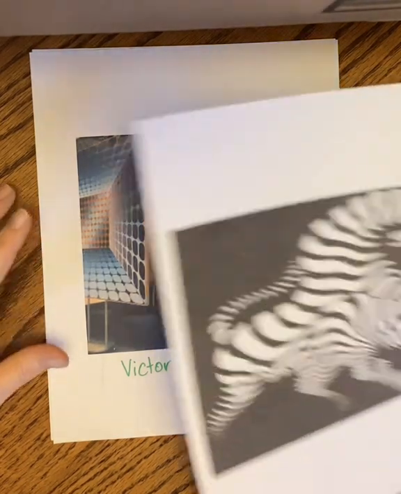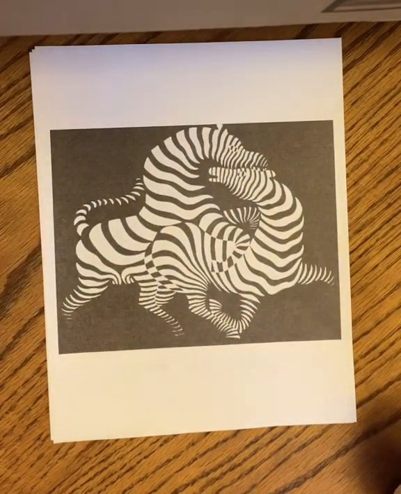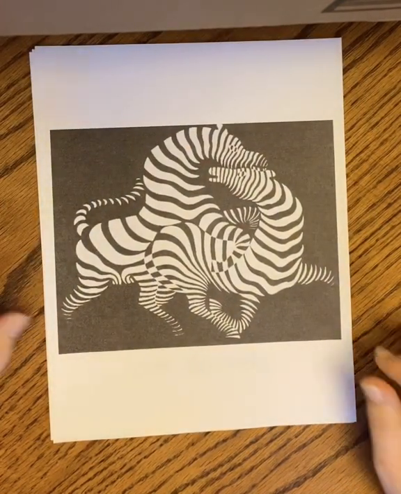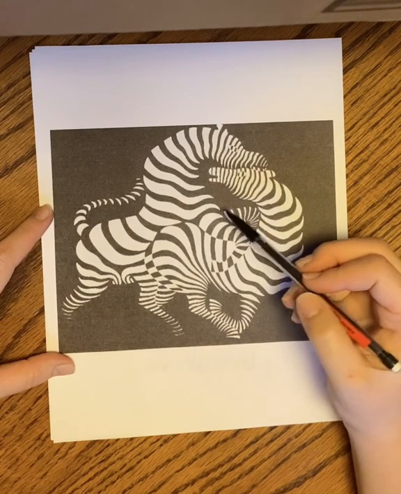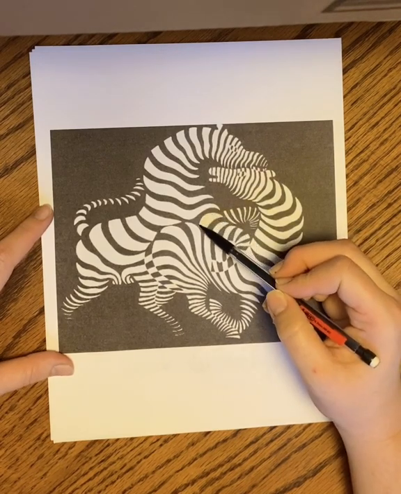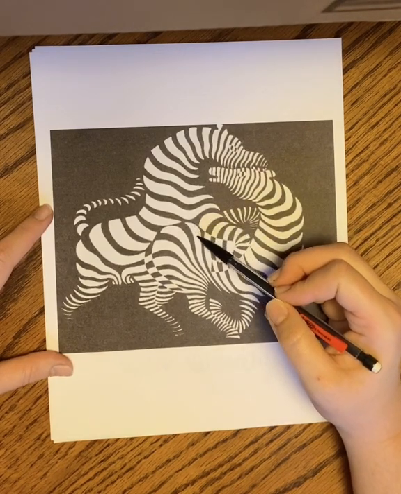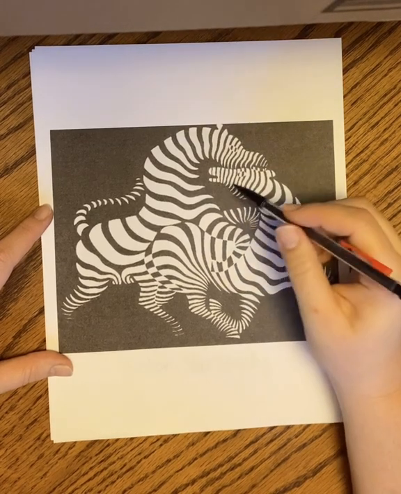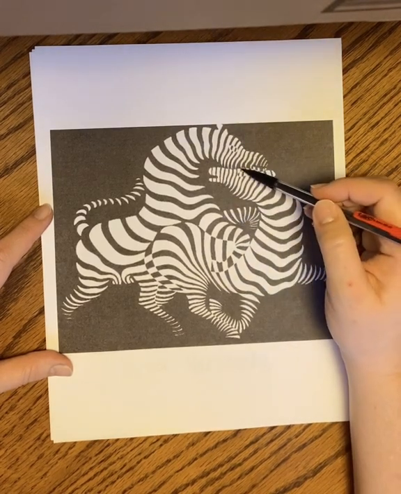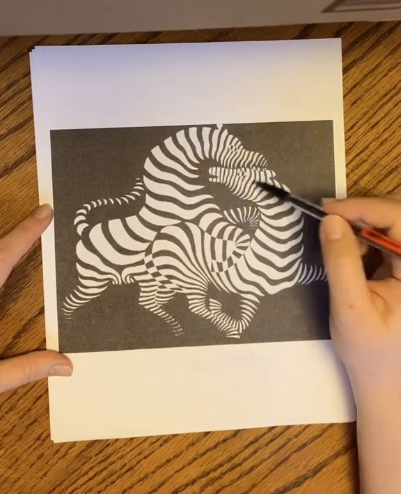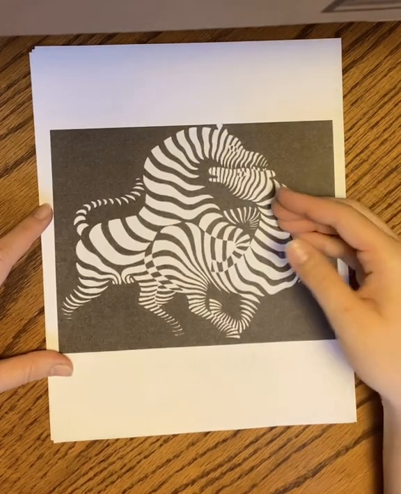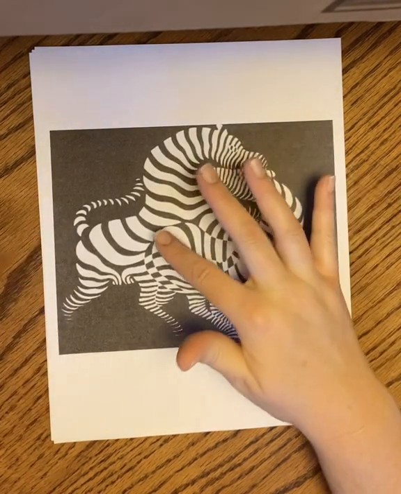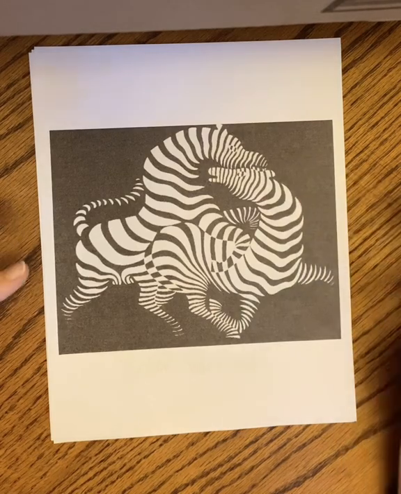Okay, so this is one of his most famous works. It's called Zebras. As you can see, if you watch the lines, this one goes down and it's black, it starts back up right here and it's white. So the lines just kind of connect, but where they connect on the next shape, they change colors. This is what helps him with creating his op art.